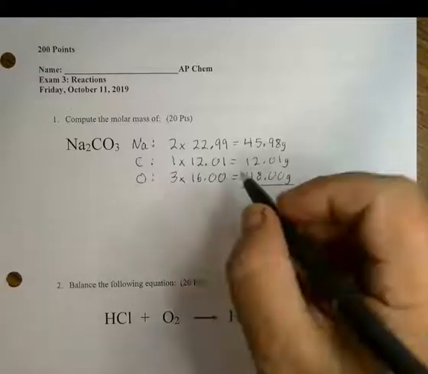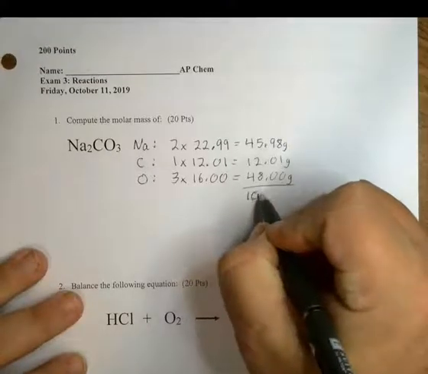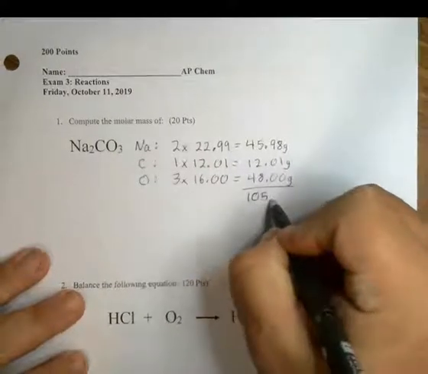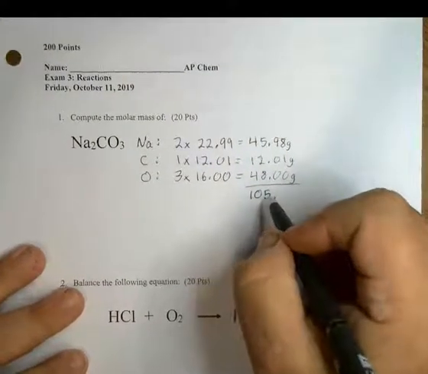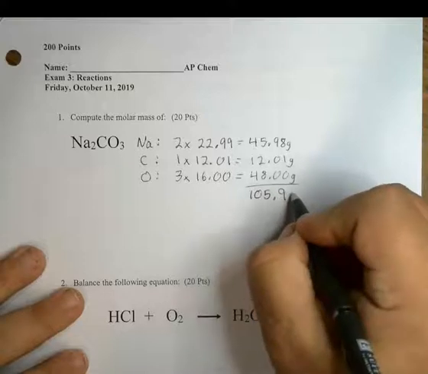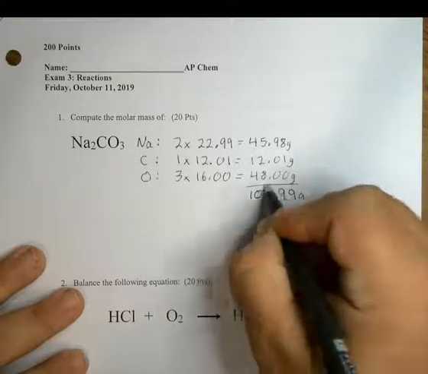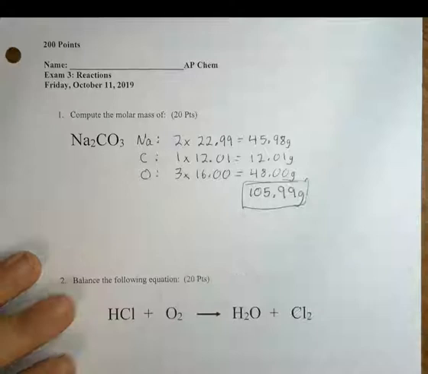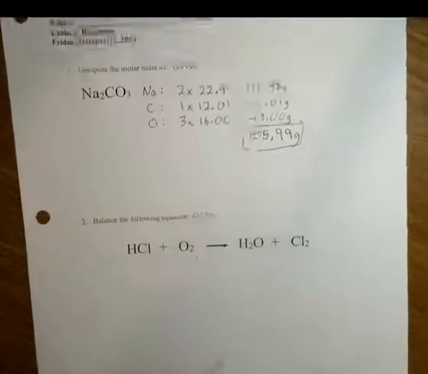And it's 105.99 grams is the mass of that. Although it looks like a molecule, it's an ionic compound. It's called a formula unit. And that gives you that. Okay? All right. Next, asking you to balance an equation.